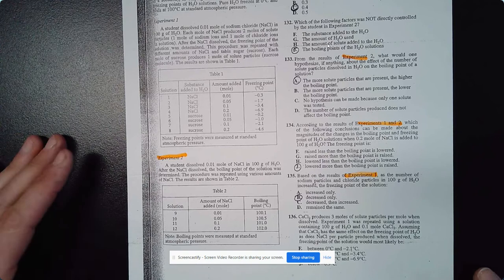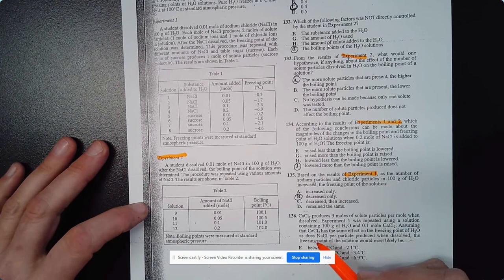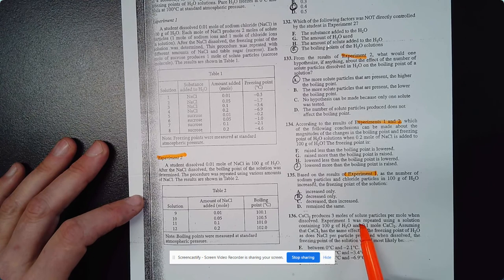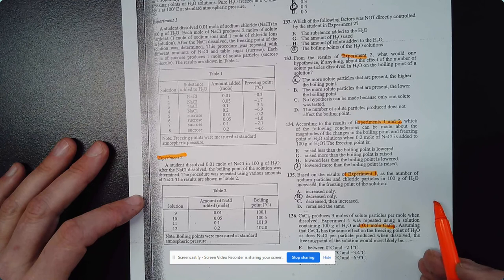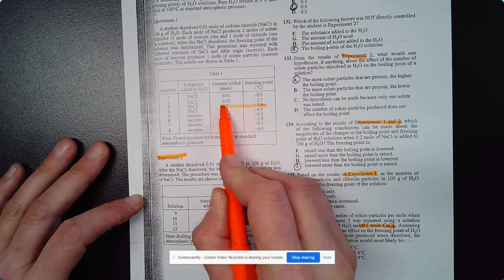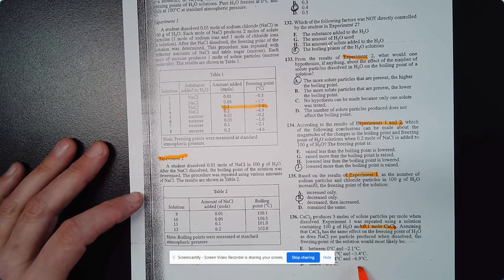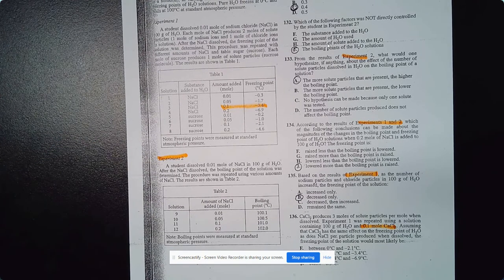Lastly, they're asking you about CaCl2. They're saying it is very similar to NaCl. So what could we predict for the freezing point if we had 1 mole of this? So if they say it's close to NaCl, we're looking at 1 mole here. So we can predict it's negative 3.4 or lower, down to negative 6.9.